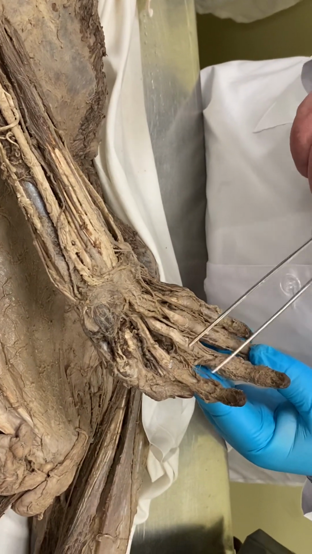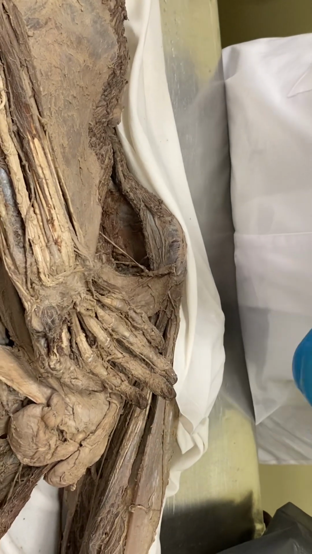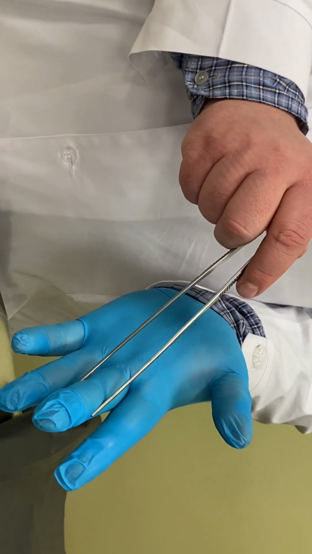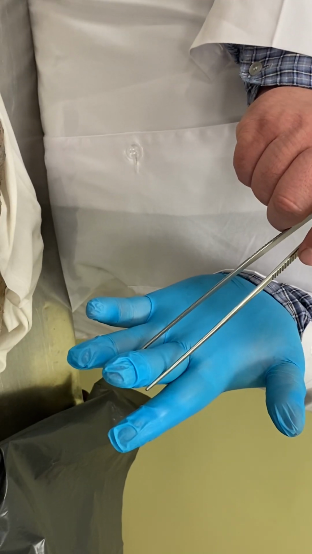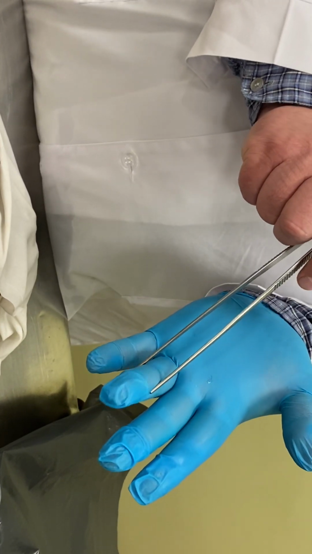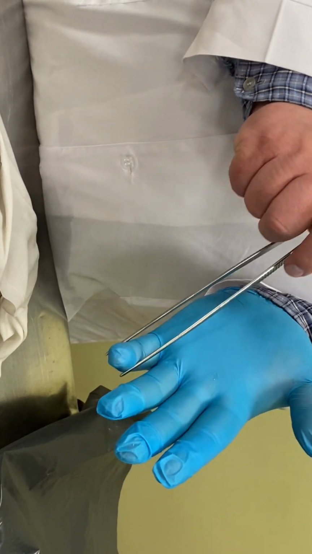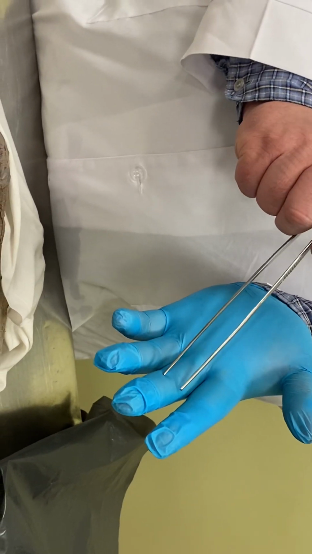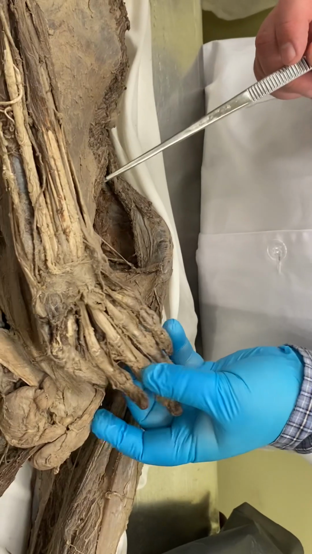And each tendon separates into 2 branches, and they attach laterally from middle phalanx, here and here and here and here. 2 branches in each tendon of superficial flexor.